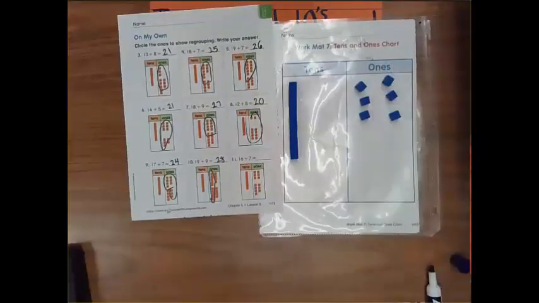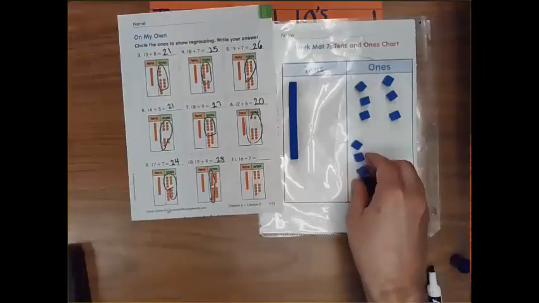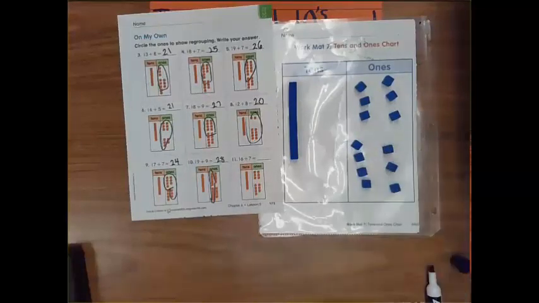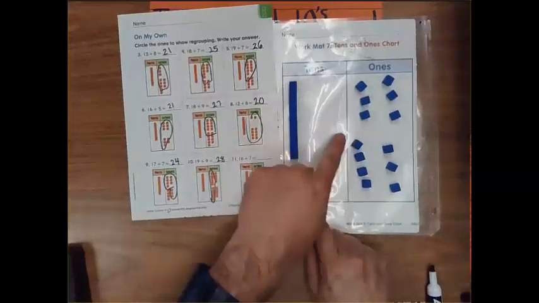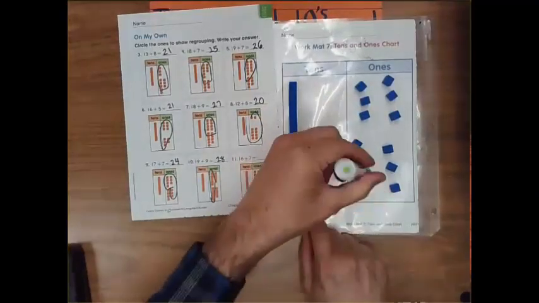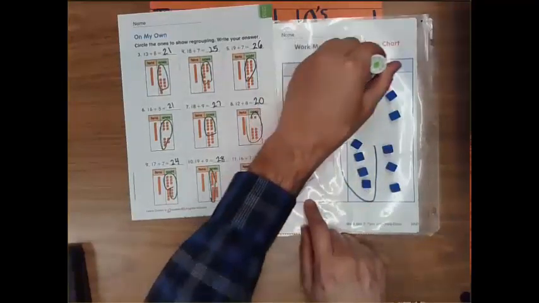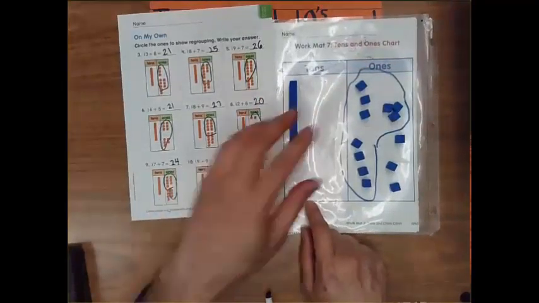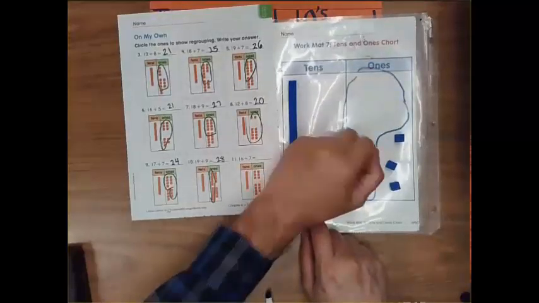All right, now for this one, it says 16 plus 7, so 1 10 and 6 1s. That's 16. Now we're going to add 7. Okay, so that's 7 right there. And so now let's regroup. So if I have 6, 7, 8, 9, 10, so this right here is 10.